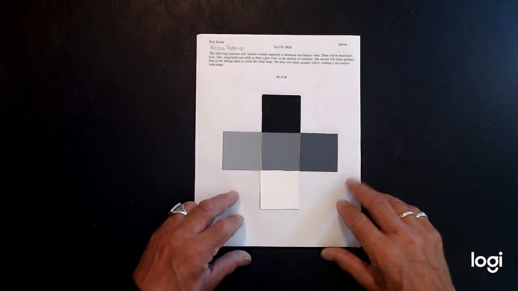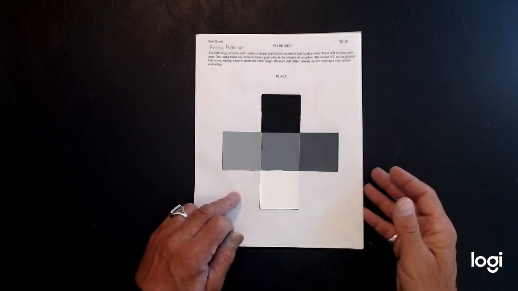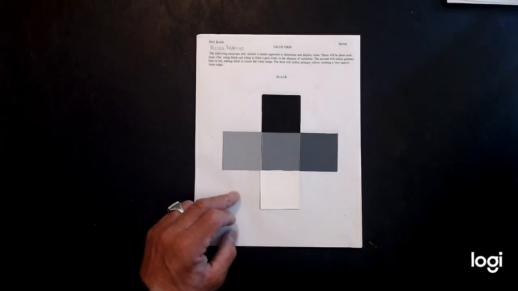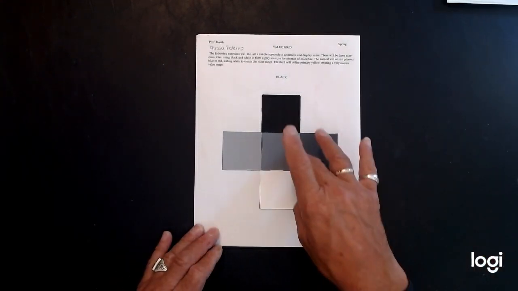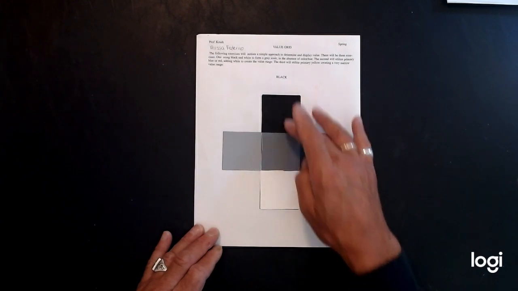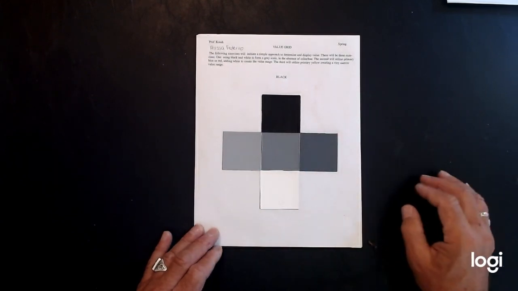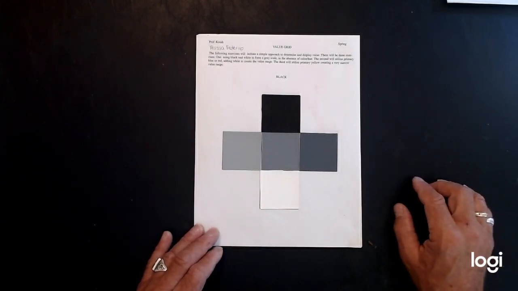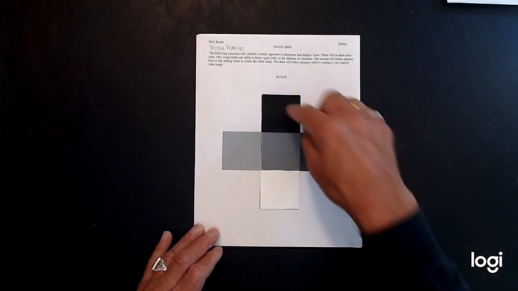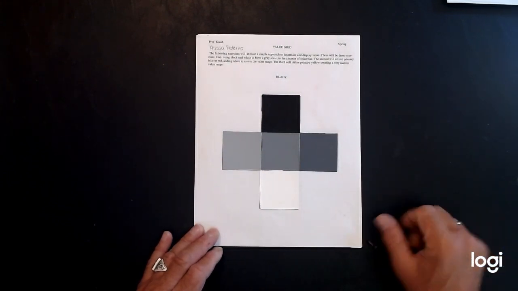And this is the notebook page, which I'll get to in a minute. Anyway, this is like 50% gray in terms of mixing. This is 75% and this is 25%. So they all go through that same routine. Full intensity of the color. Now this one is black.